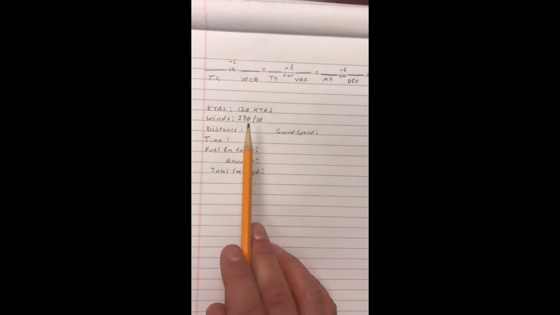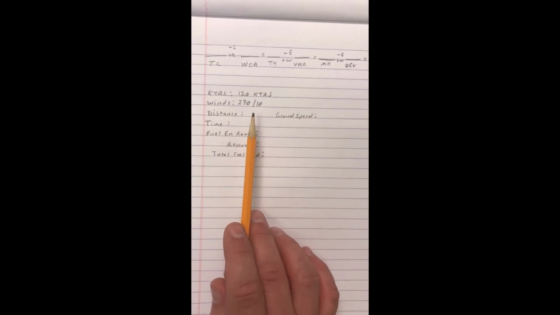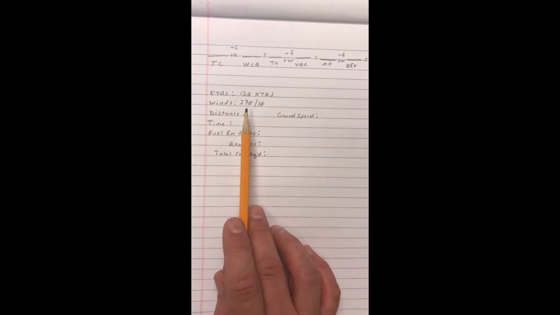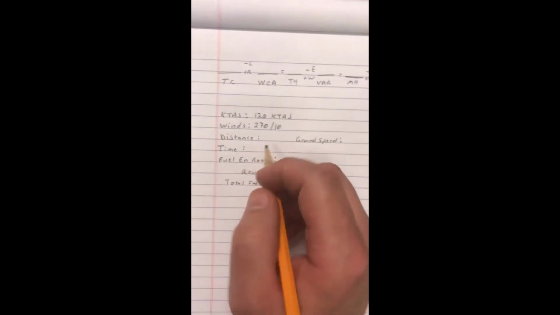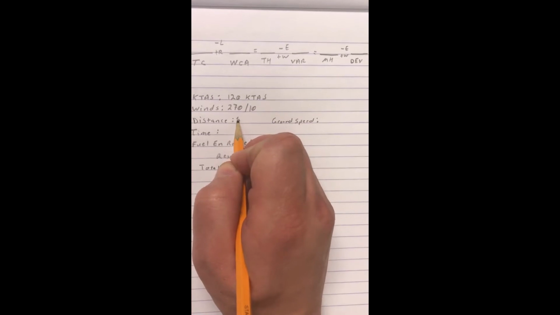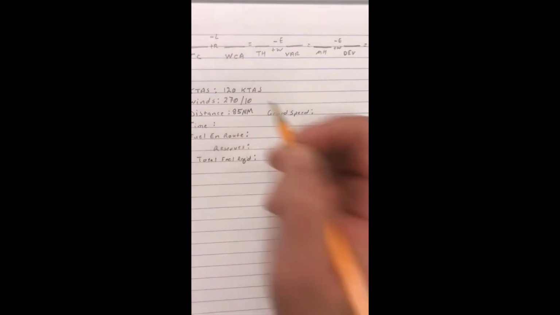So on another piece of paper over here, I have mine set up with that equation we just looked at. I also have our givens, that 120 knots true airspeed that we were given for the situation. And I also have the winds that we were given, that 270 at 10. So right here in the distance, let's jot down what we got from that initial plotter line, which is going to be that 85 nautical miles.